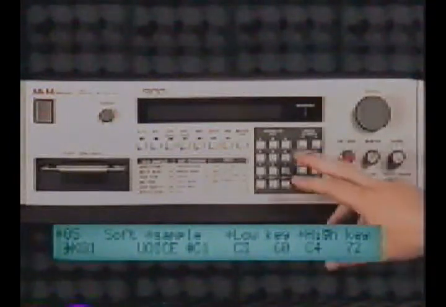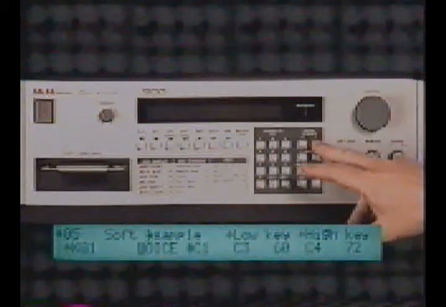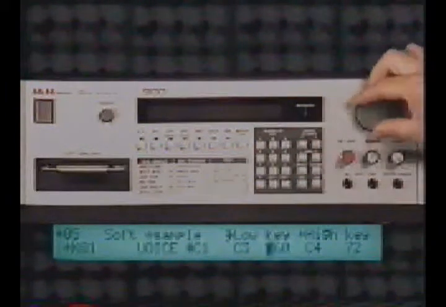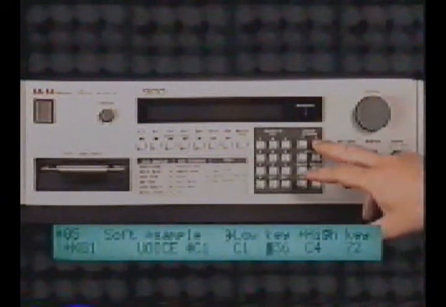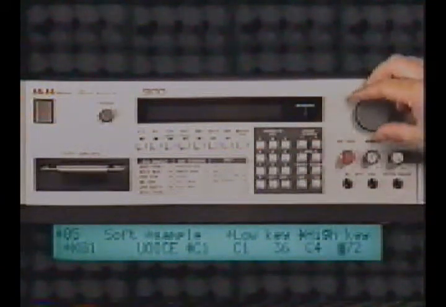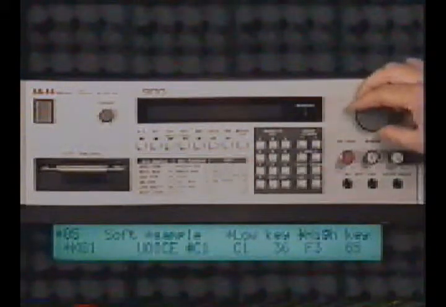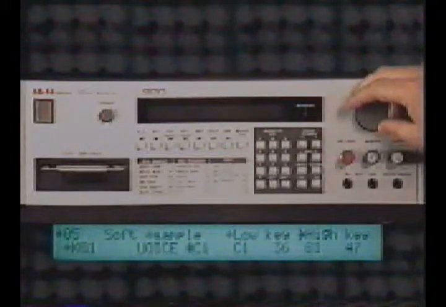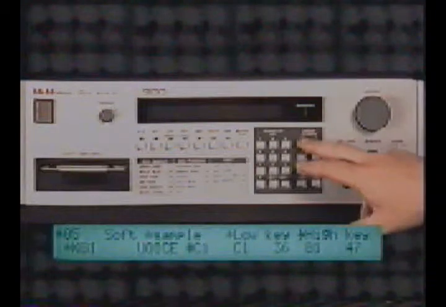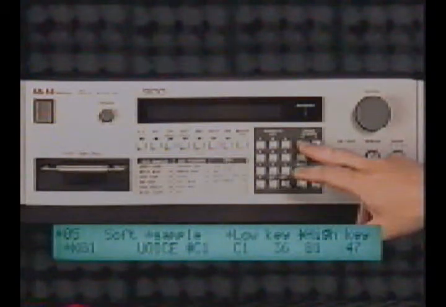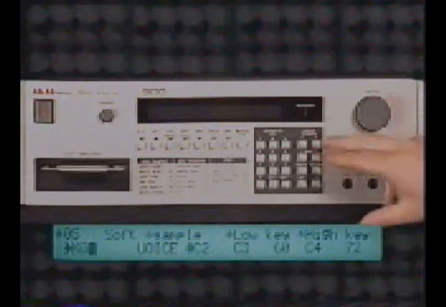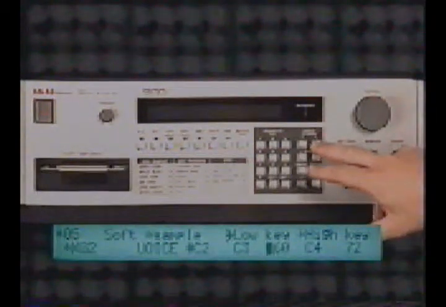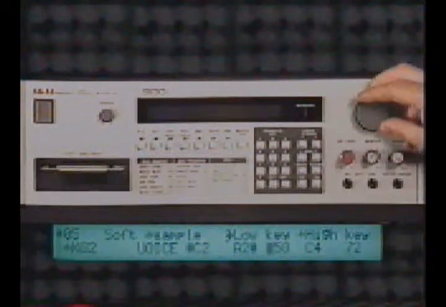Move the cursor to the low key field and dial in C1. Move to the high key field and dial in B1, 47. All right, move to key group 2. The low key will dial in C2.